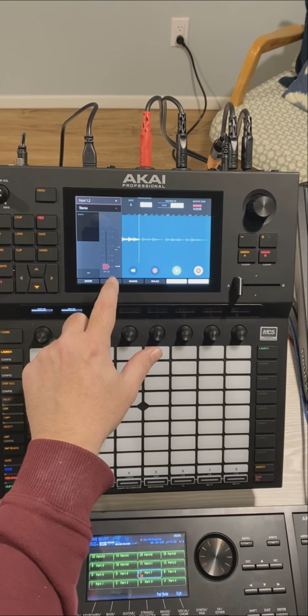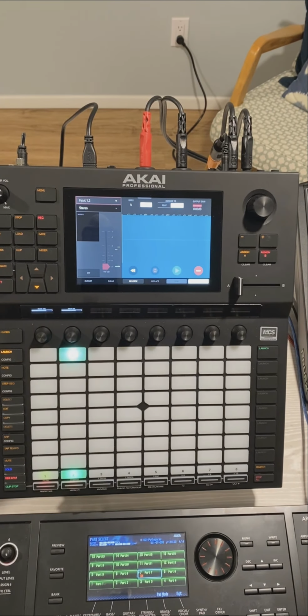I'm going to clear that out. Rushed it a little bit. Wait for it to come around. 1, 2, 3, 4.